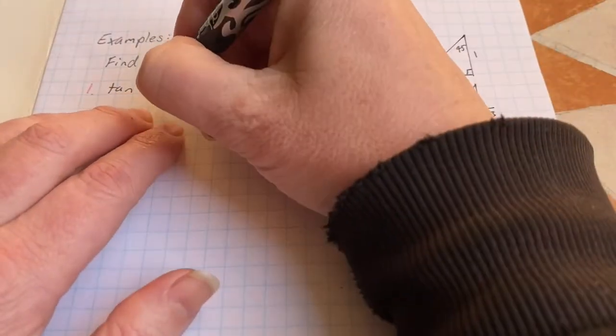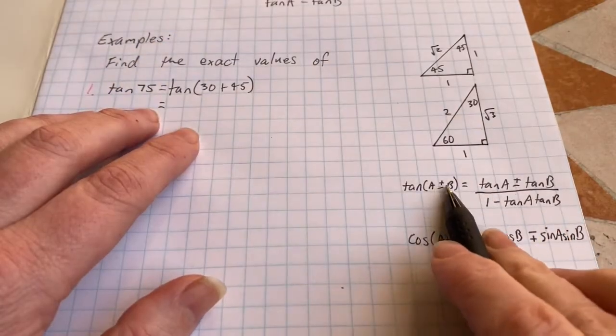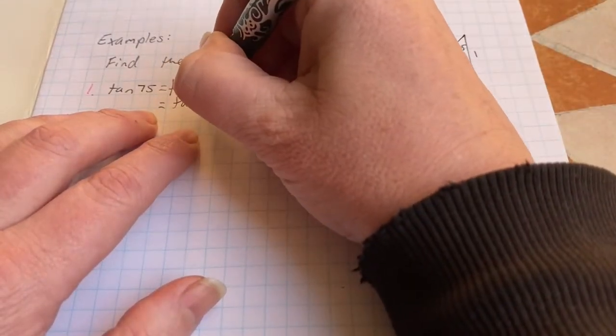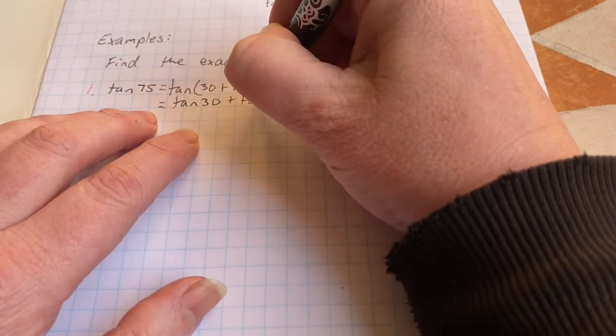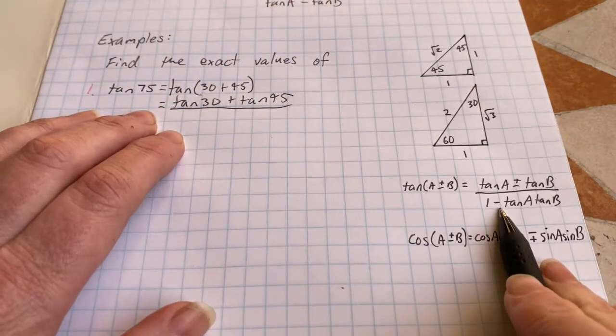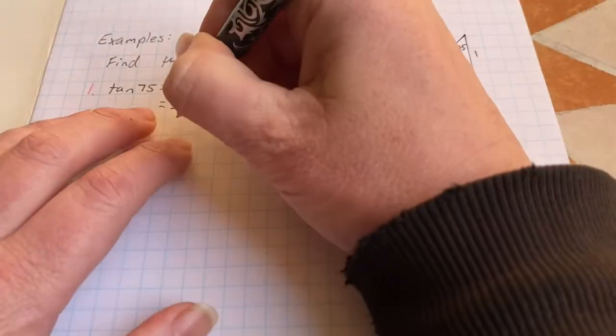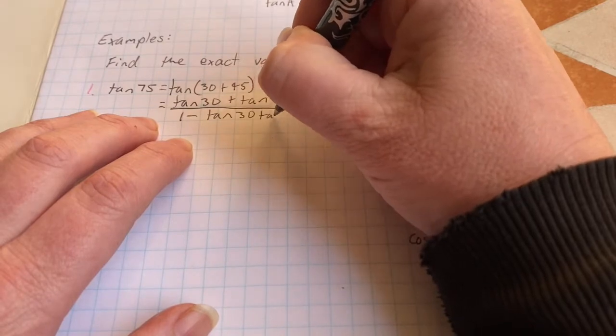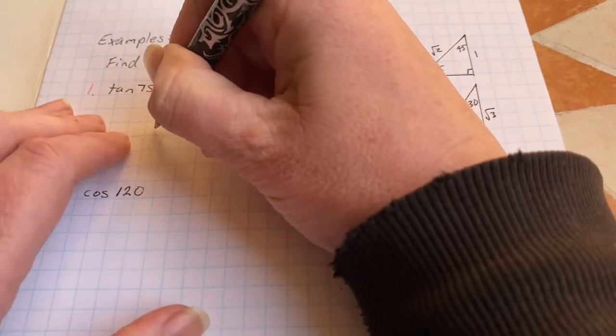So that will be equal to, so we've got a plus, a plus minus, add them at the top. So tan 30 plus tan 45 over 1 minus the product of those two. So 1 minus tan 30 tan 45.